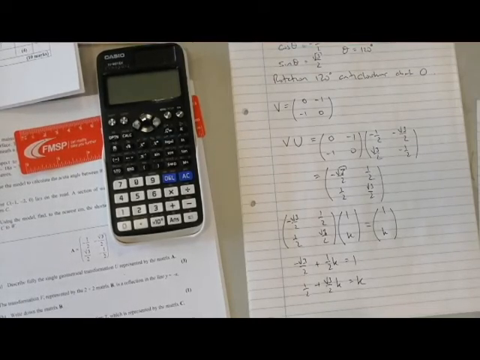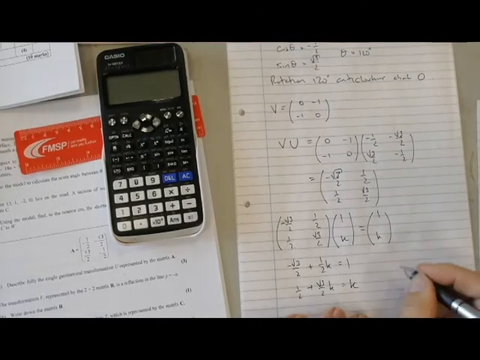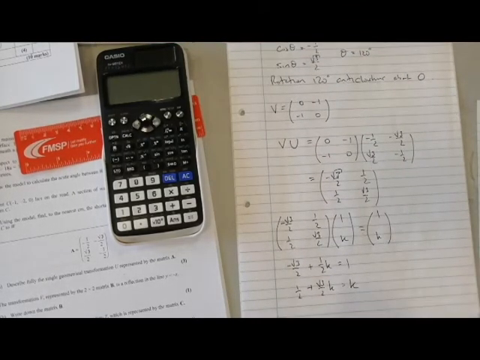Once we've got those 2 equations, all we have to do is solve them to show that there is a point. Each equation needs solving to show there's a point that works.